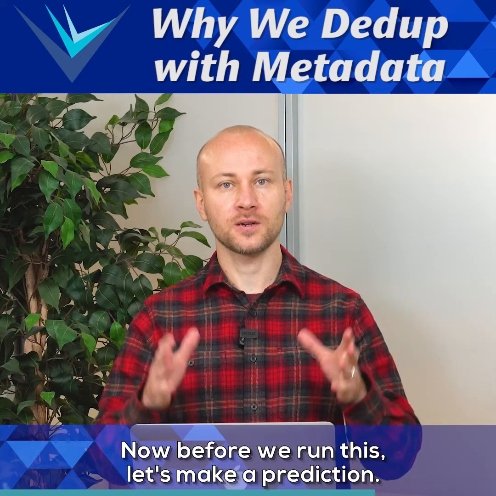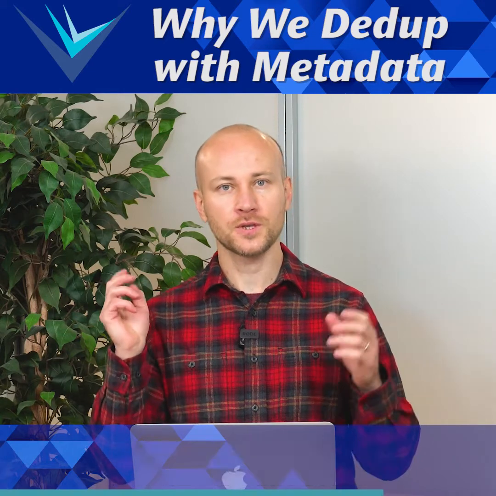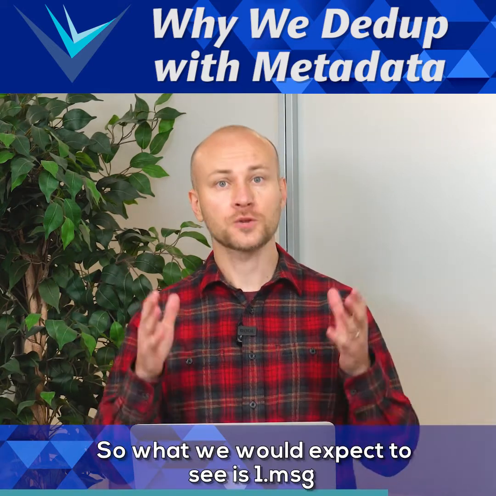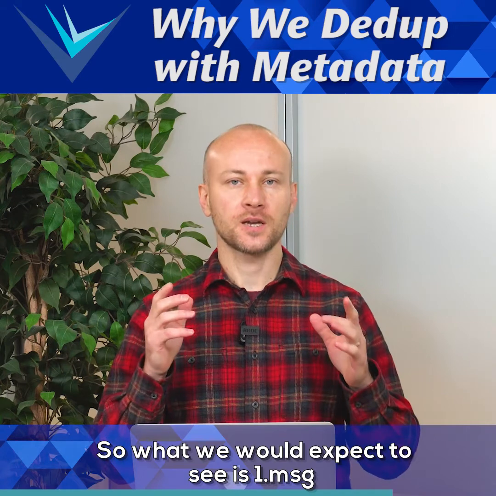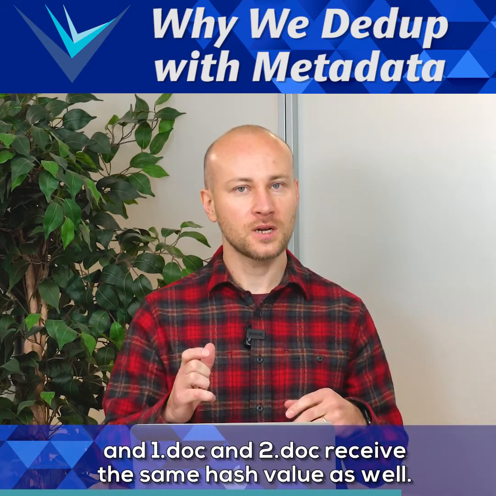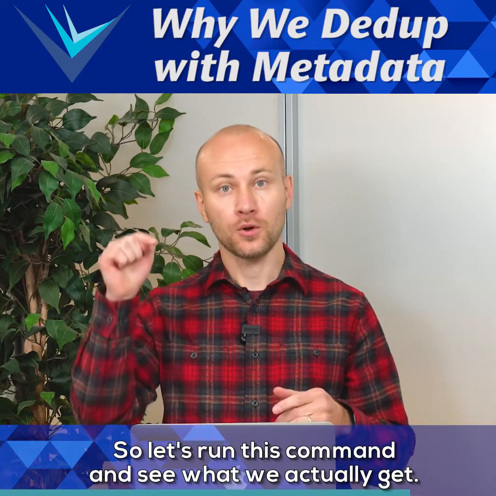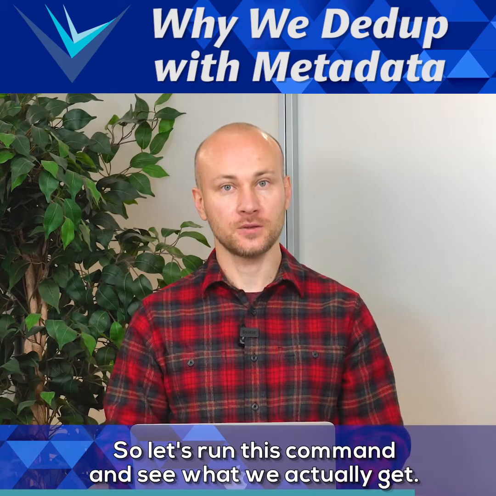Now, before we run this, let's make a prediction. We made two MSG files from the same source and two attachments from the same source. So what we would expect to see is one.msg and two.msg receive the same hash value, and one.doc and two.doc receive the same hash value as well. So let's run this command and see what we actually get.